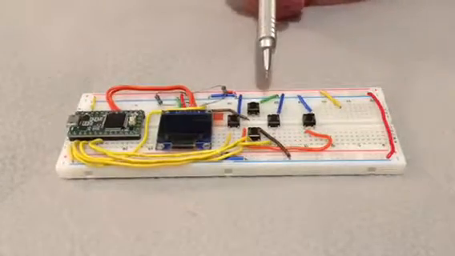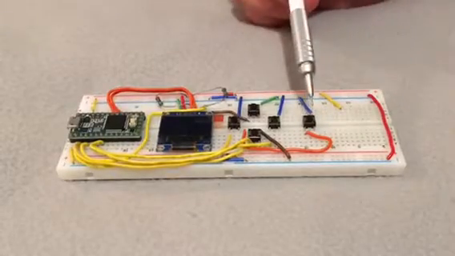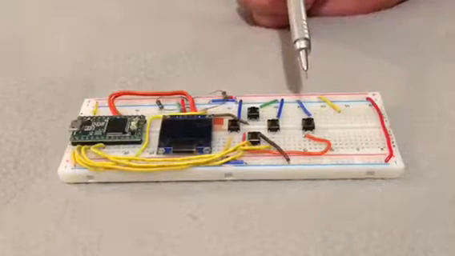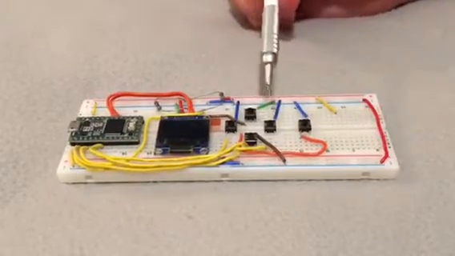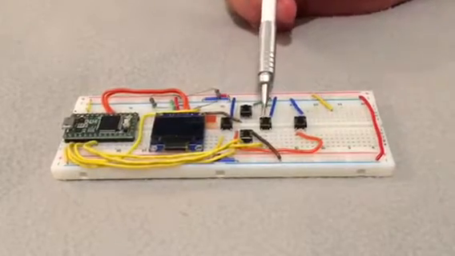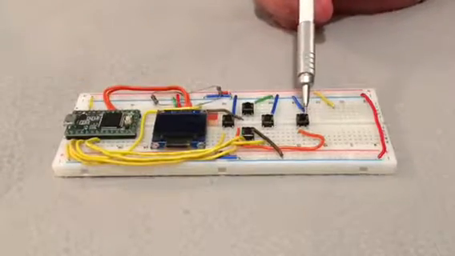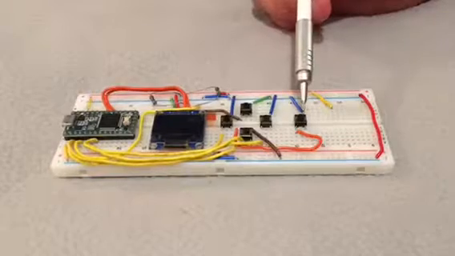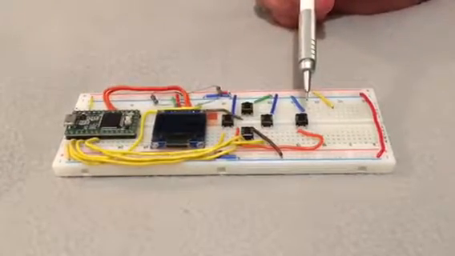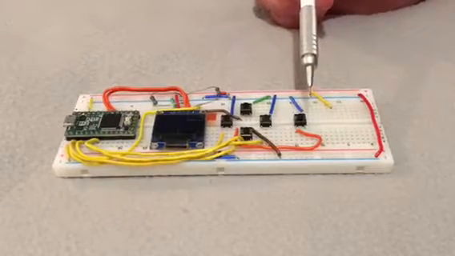Next auxiliary components are 5 switches. Each switch corresponds to a direction of the snake, so it's up, down, left and right, and this standalone switch is responsible for start, stop and pause of the game.